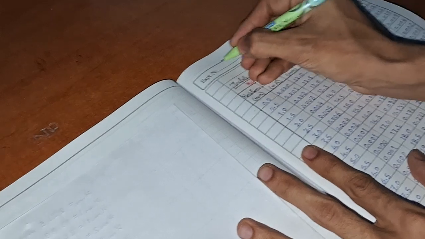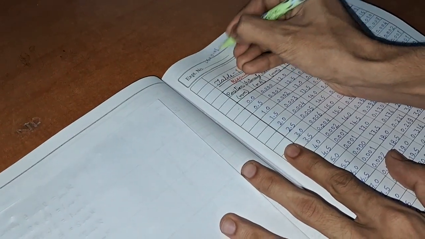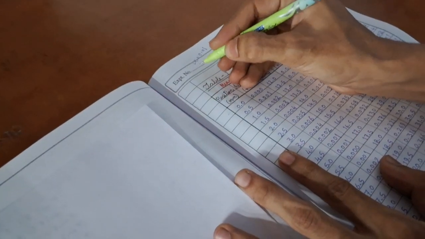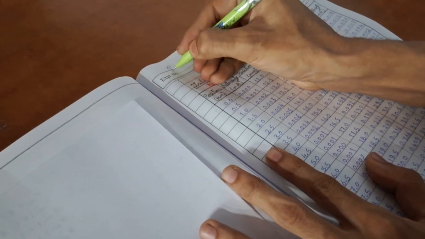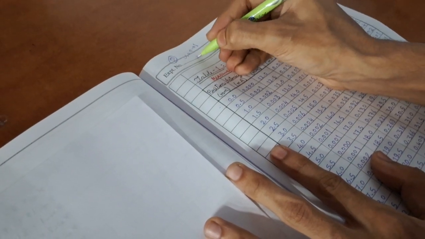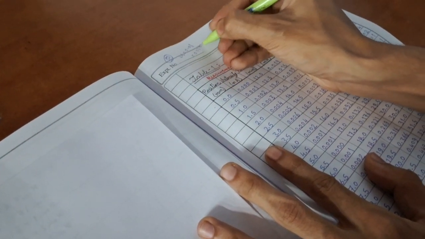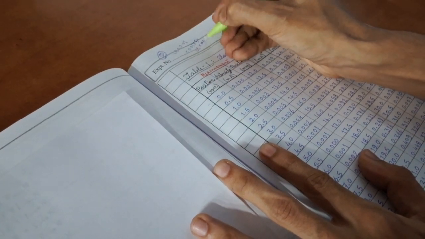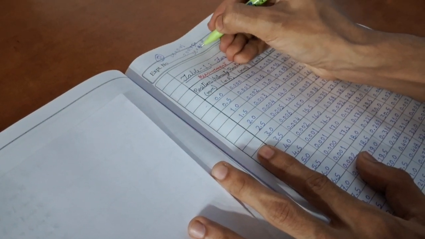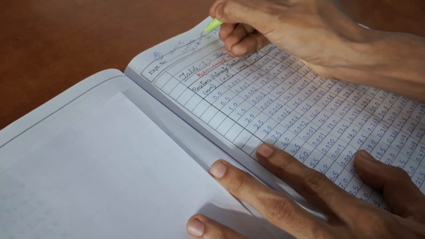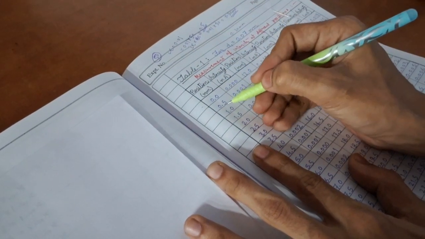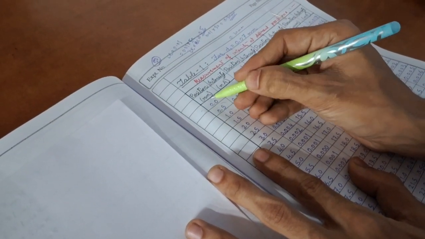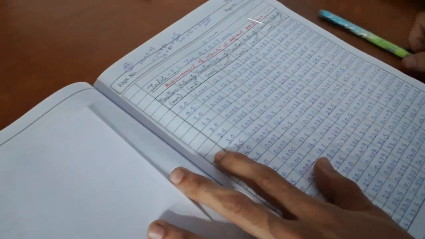So for example, least count is 0.01, and I will rotate 50 divisions here. After rotating 50 divisions, it will move 0.01 into 50, least count multiplied by the circular scale count. How much will it be? 50 multiplied by 0.01 will become 0.5. So after rotating 50 divisions, it will move up to 0.5 mm like this.